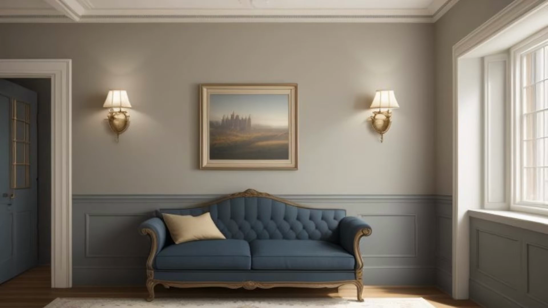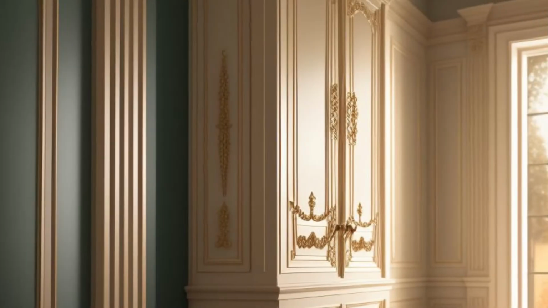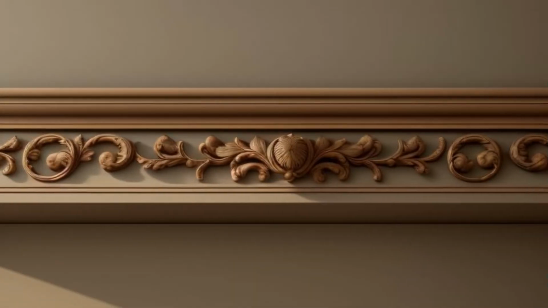2. Think beyond traditional. While traditional crown and baseboard moldings are timeless, don't be afraid to explore more unconventional designs like geometric patterns or asymmetrical arrangements for a modern twist.